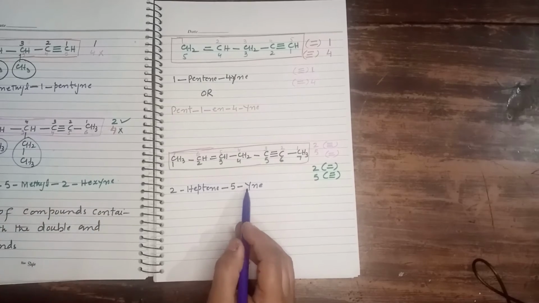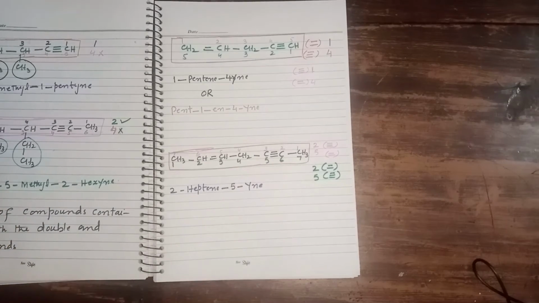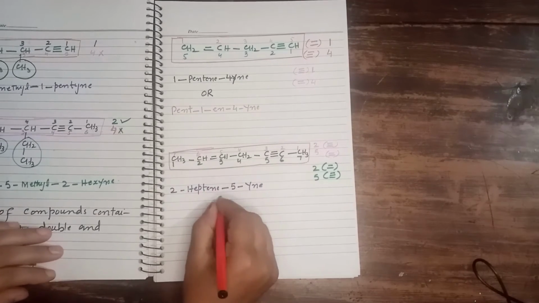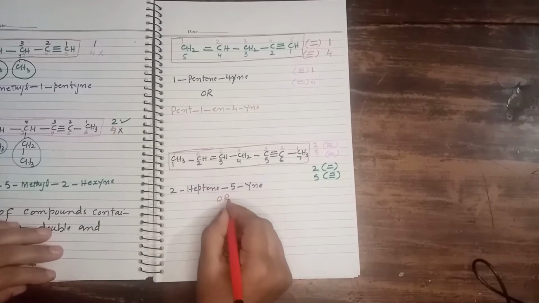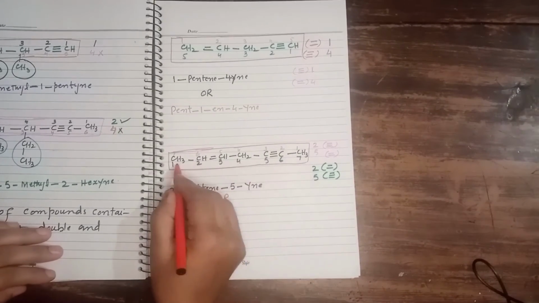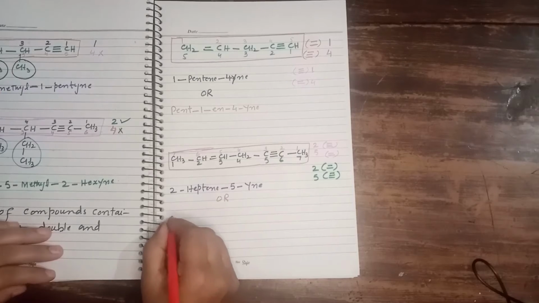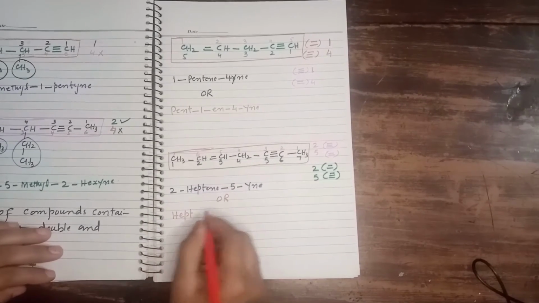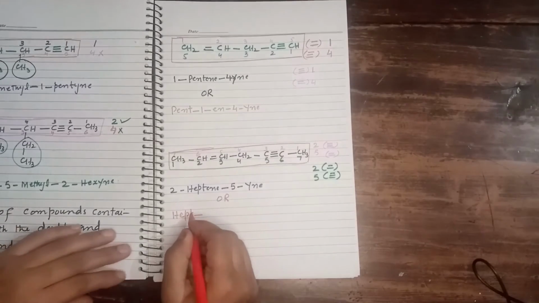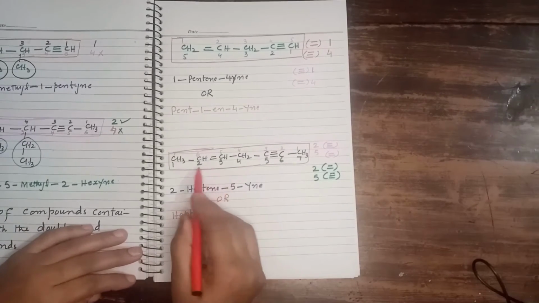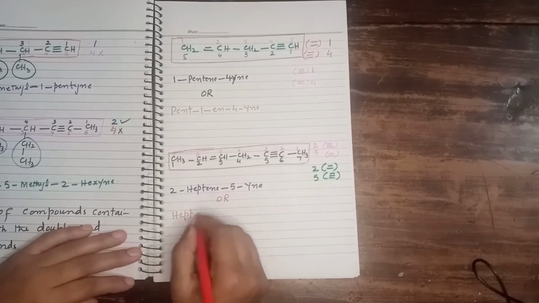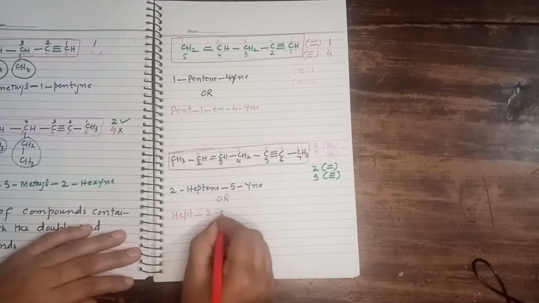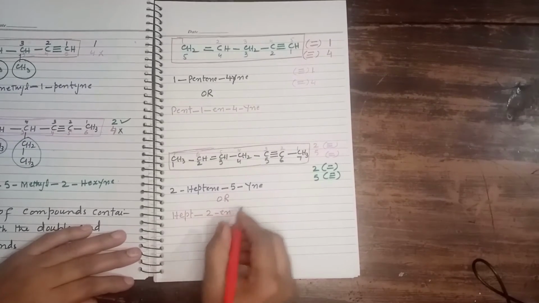You can write the name like this, right? Or another way to assign the IUPAC name to this molecule: first of all, you write the alk part. Since there are 7 carbon atoms, you write hept. Hept shows there are 7 carbon atoms. Place the hyphen. Now, what is the position of the double bond? 2. So you write 2-en.